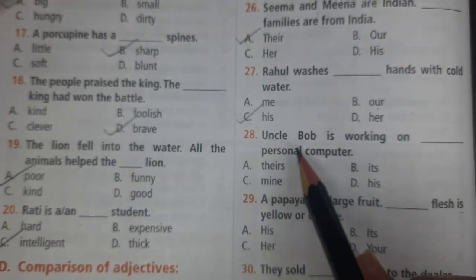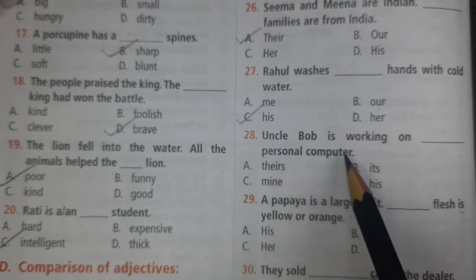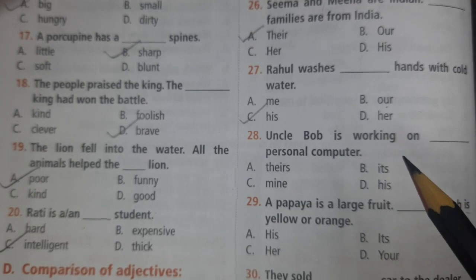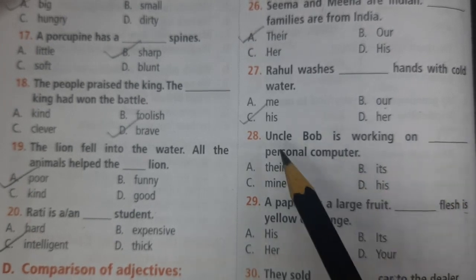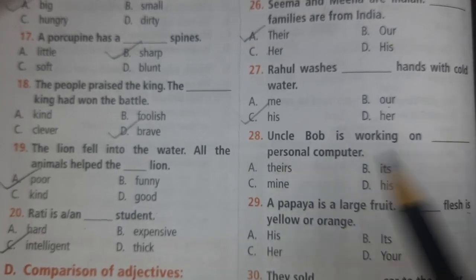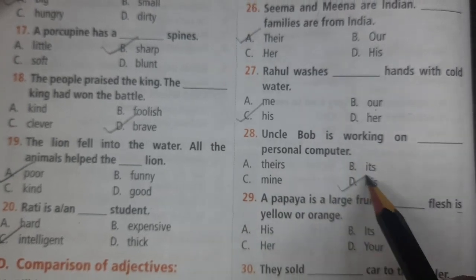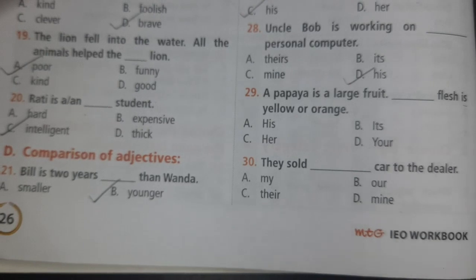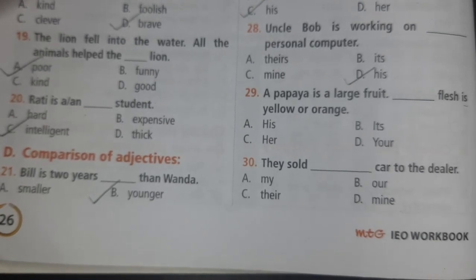Okay, so Uncle Bob is working on dash personal computer, but whose? Okay, his own personal computer, right? Uncle Bob is working on his personal computer. It is his space, right? Next question, question number 29.